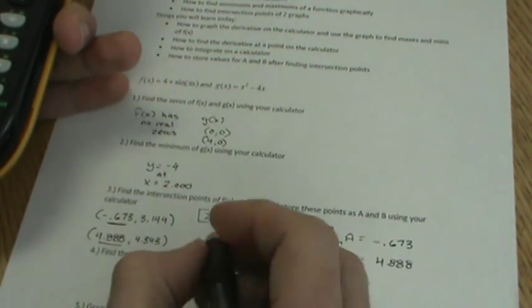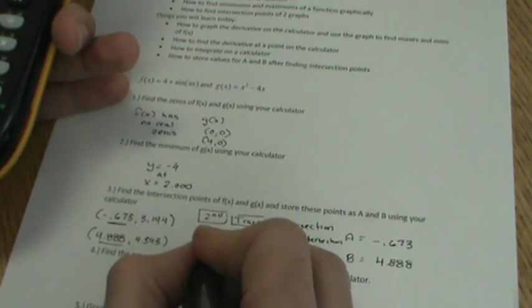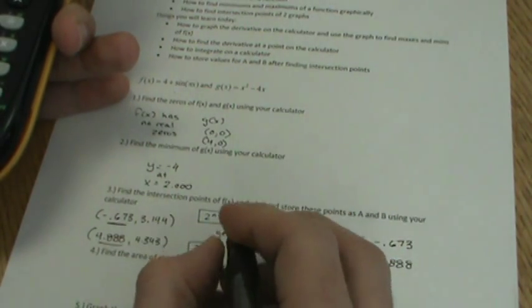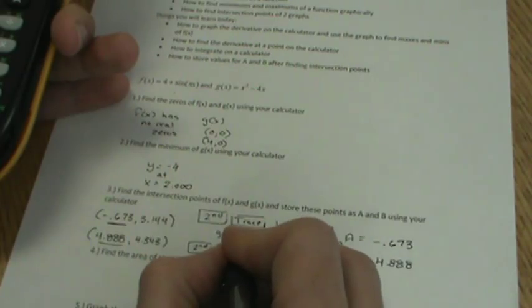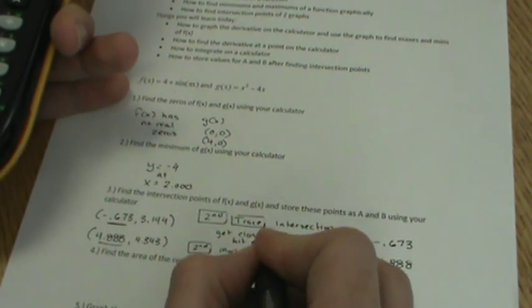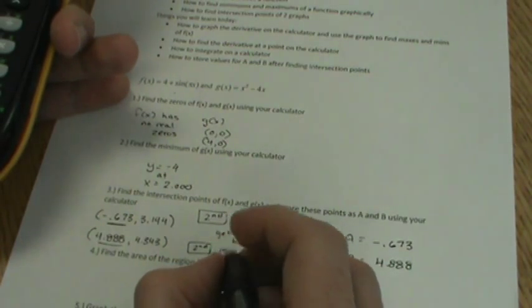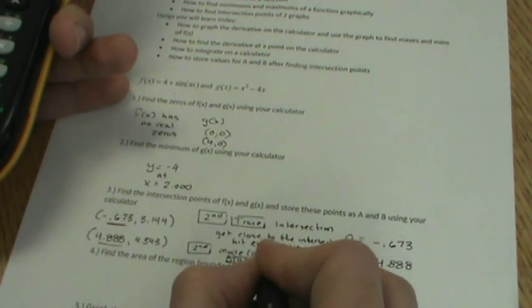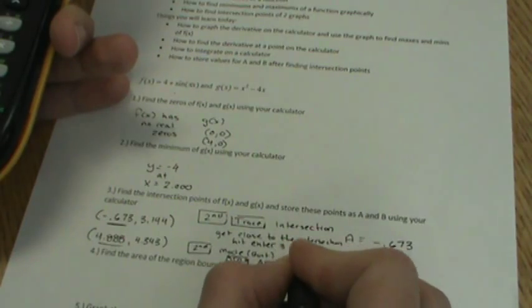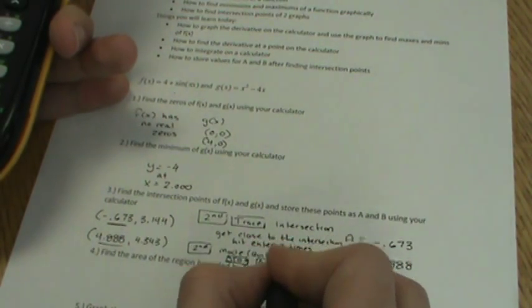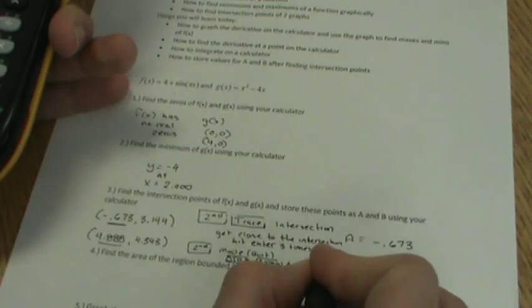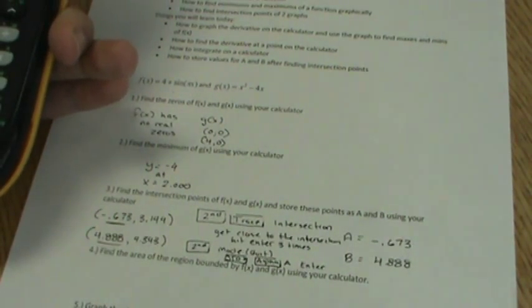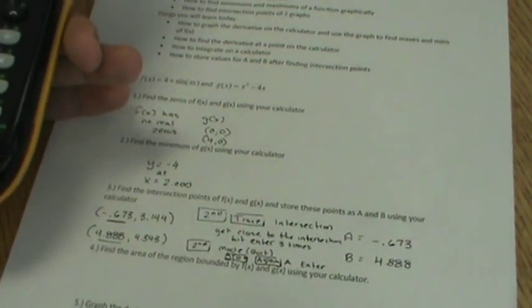Then to store it before you do anything else, hit second mode, which is quit. And then you're going to hit the store button and alpha, A or B or whatever letter you need, and then hit enter. Okay, and that will store those out there.